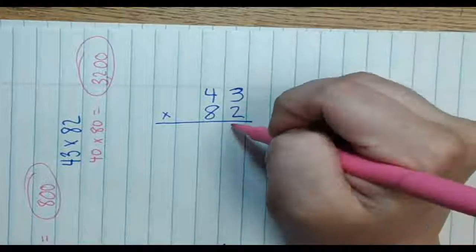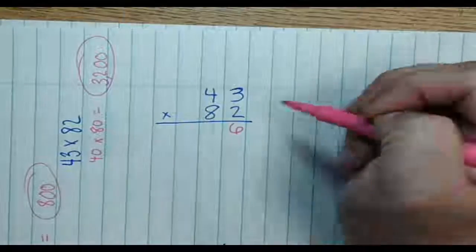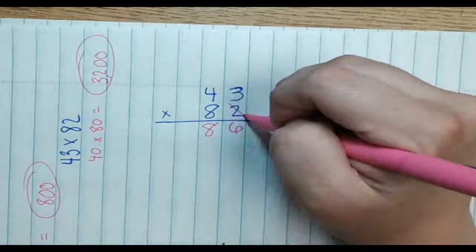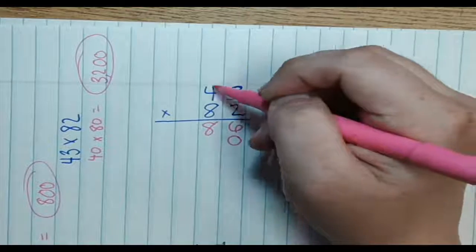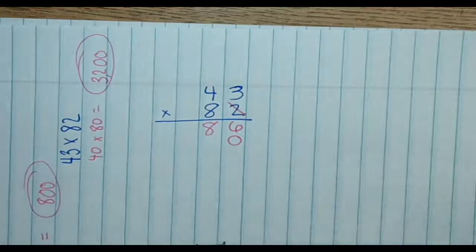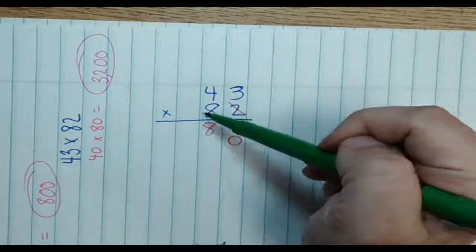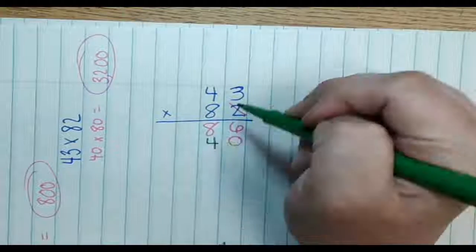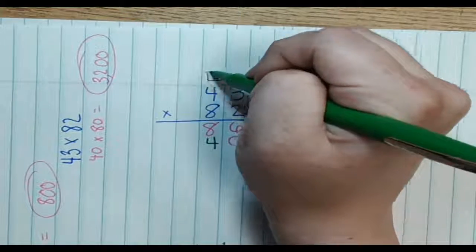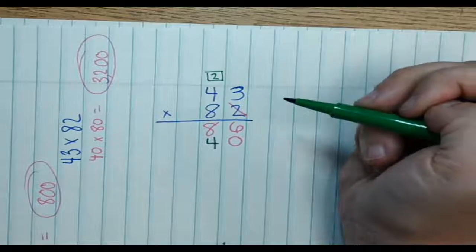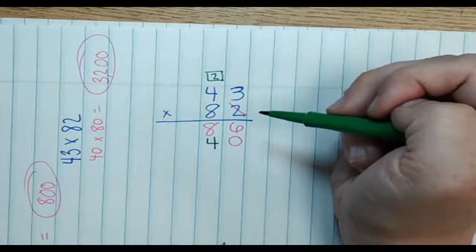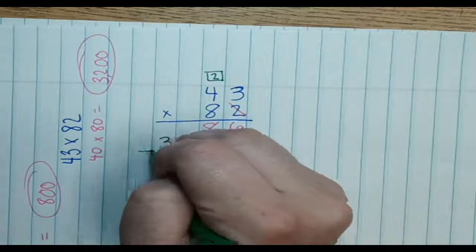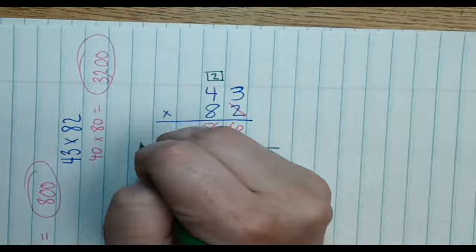2 times 3 is 6. 2 times 4 is 8. I did not have to carry anything that time. So I'm going to kill it, bury it, and there's no evidence to get rid of. I'm moving on to the tens place now. 8 times 3 is 24. So I'm going to put down my 4 and carry my 2. 8 times 4 is 32, plus 2 is 34. You can see I have all my digits in the right place value.